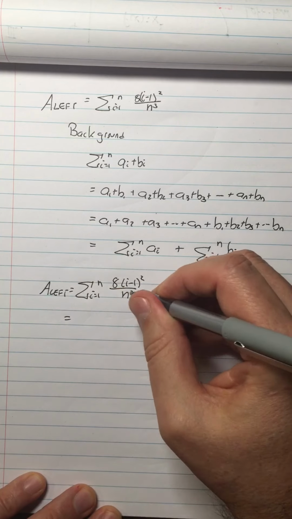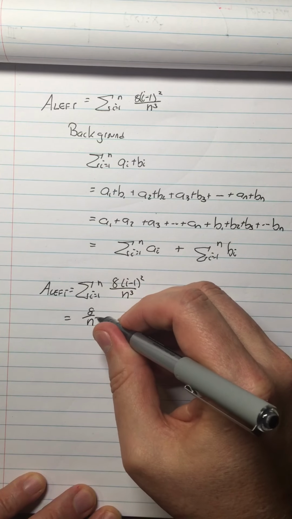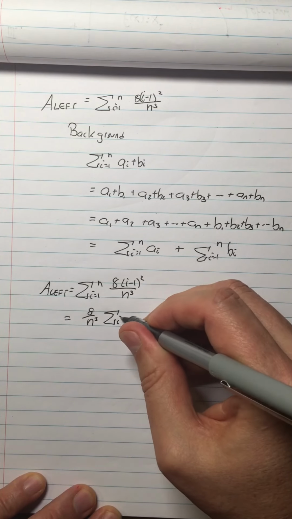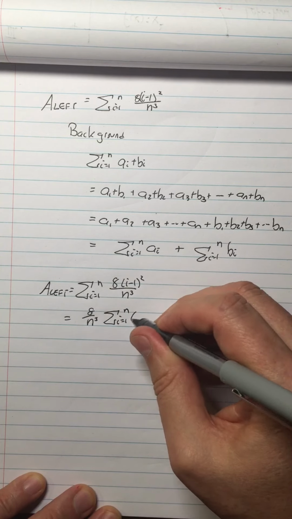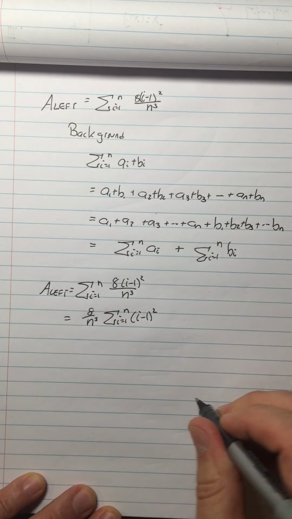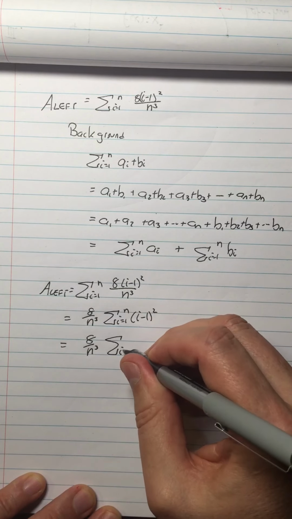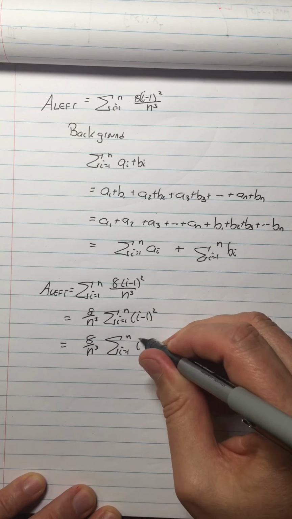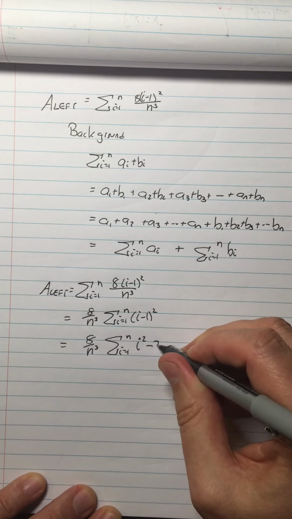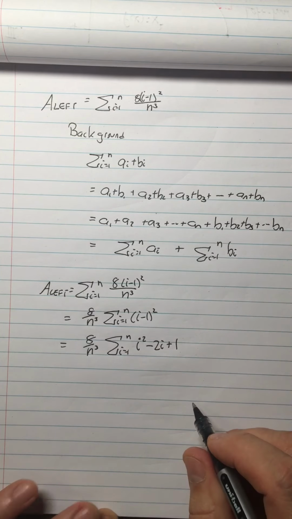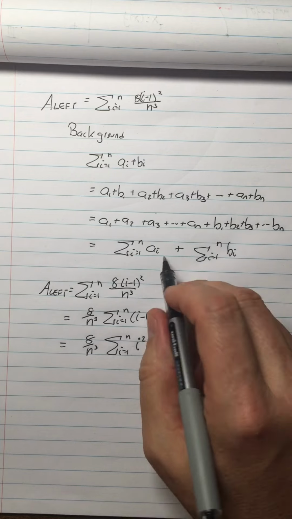All right, so the first thing I'm going to do is factor out the 8 over n cubed just like we did before. And then I have the sum i equals 1 to n of (i minus 1) squared. All right, and then I'm going to keep that 8 over n cubed out there, and I'm going to square out the binomial: i squared minus 2i plus 1. All right, now that's where we're going to be able to use this.